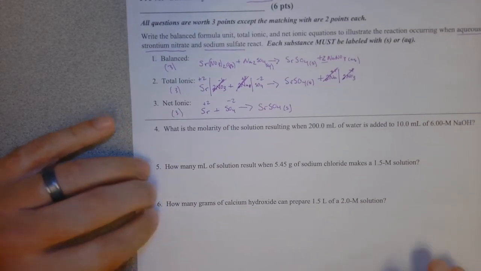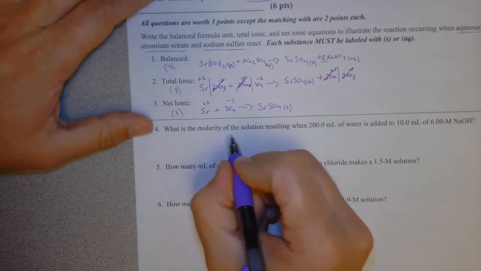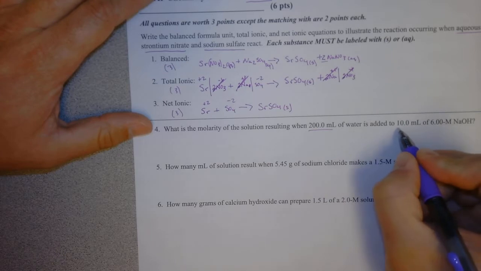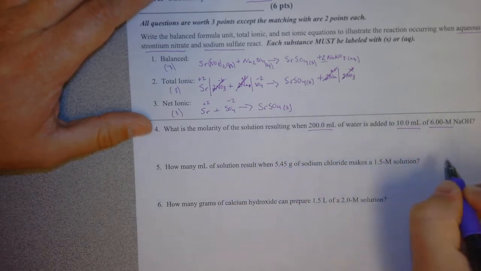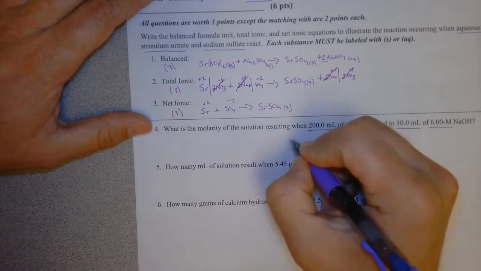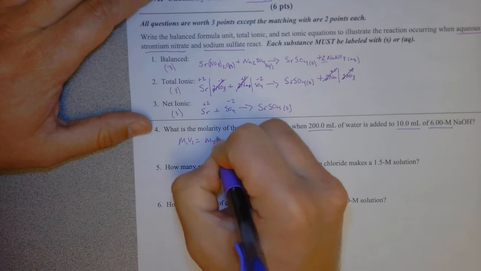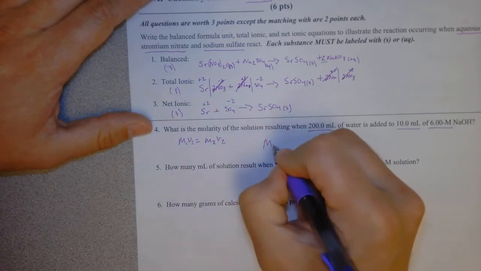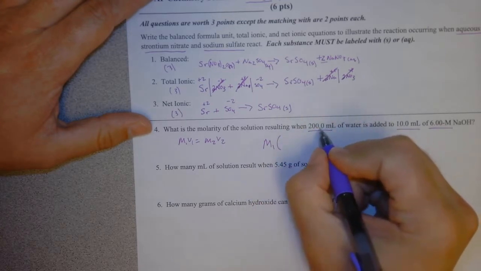Okay? Coming down here to the bottom. What is the molarity of the solution resulting when 200 milliliters is added to 10 milliliters at 6 molar concentration? So if I look at my dilution formula, M1V1 equals M2V2. All right, I'm looking for my M1. This 200 is in milliliters. I need to change that to liters.